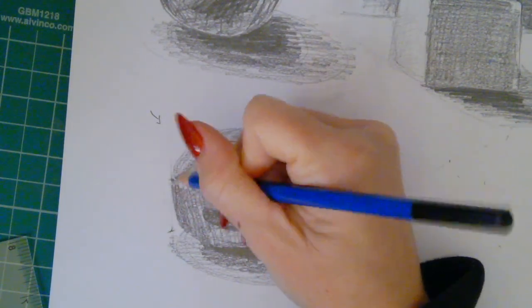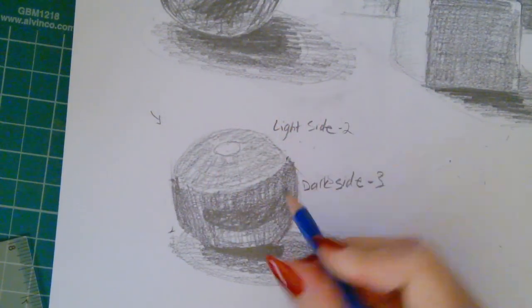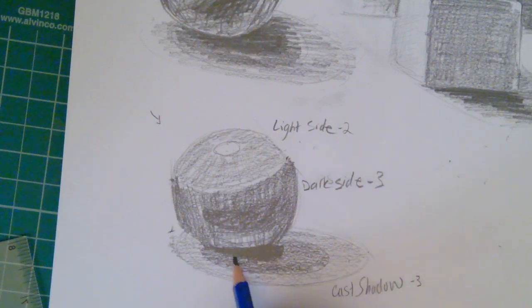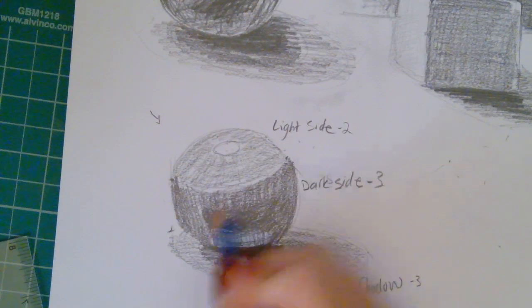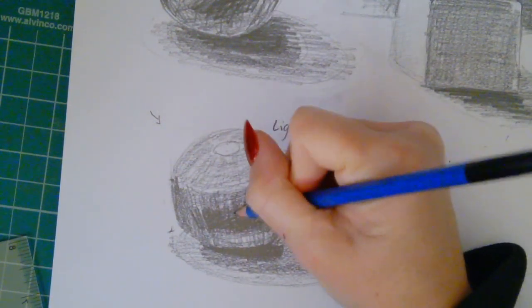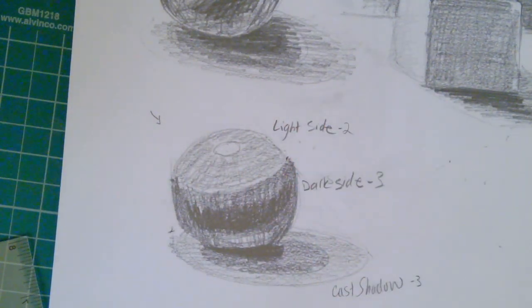So I'm just going to darken this up a little bit more so that this part down here shows as lighter. I didn't make this lighter by erasing it. I just darkened up everything else. And this part of the sphere, that kind of smiley face, dark part, I'm going to make even darker.